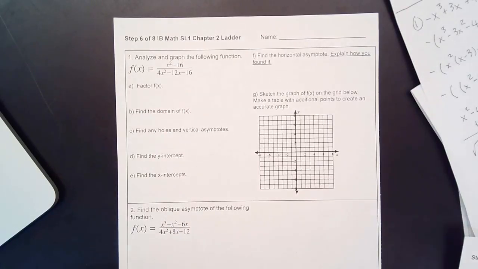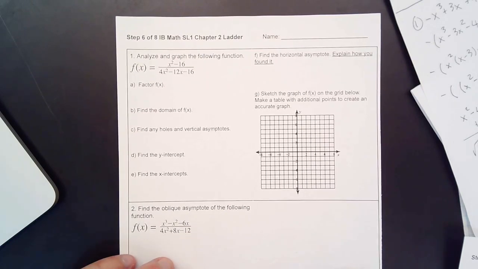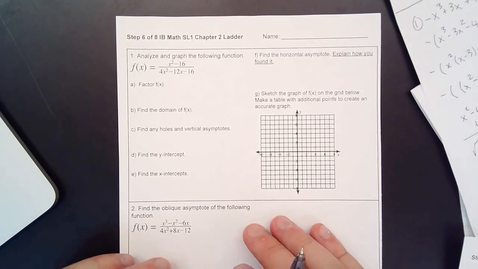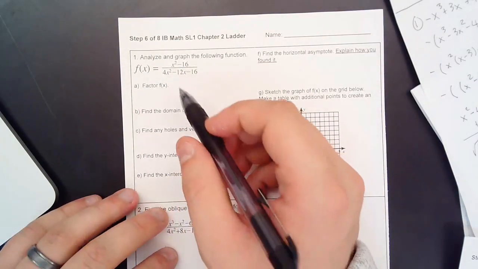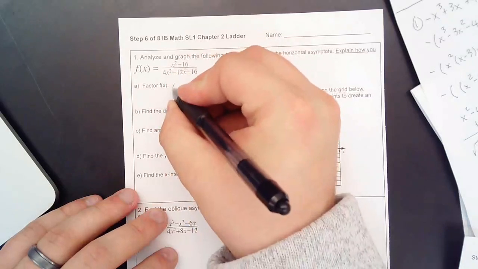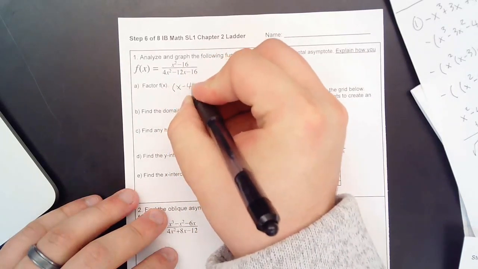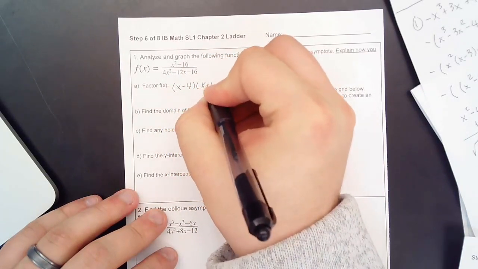Here is step 6 of 8 for our chapter 2 ladder review. Here we're going to be analyzing some rational functions. So the first question asks us to factor f of x, and so if I look at the top here, x squared minus 16, that's a difference of squares. So I really have x minus 4 and x plus 4.